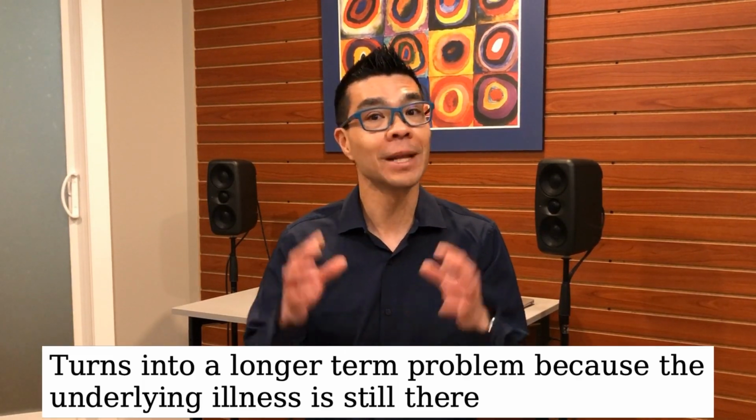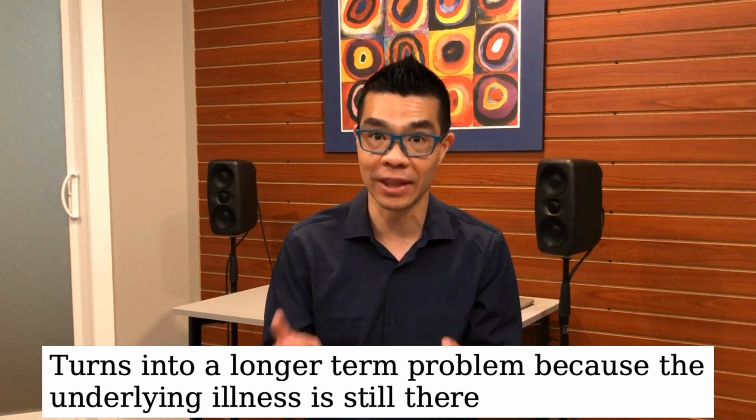The difference here is that these symptoms do not go away after a few days, like the case with the common cold. Instead, these symptoms have a tendency to remain and turn into a longer-term problem because the underlying illness is still there. This is one of the main reasons why patients don't feel like eating. To make matters worse, over time, this process can also act to reprogram our brain, as well as alter certain hormone pathways, resulting in persistent changes in how our body regulates the desire to eat. It is essentially making the reduced appetite the new normal.